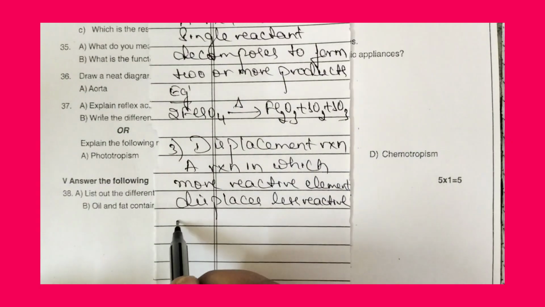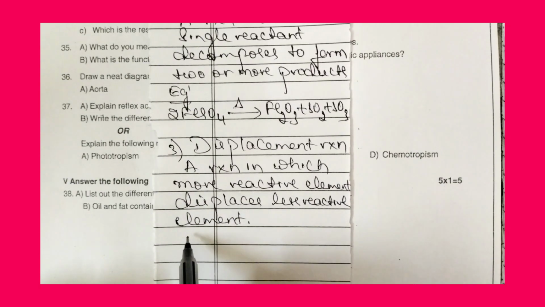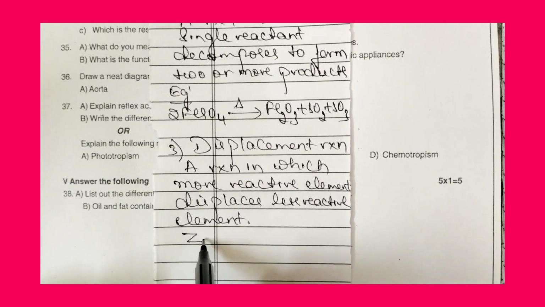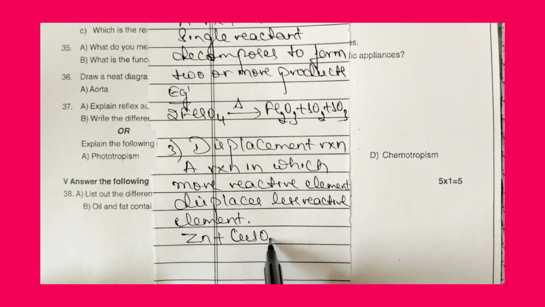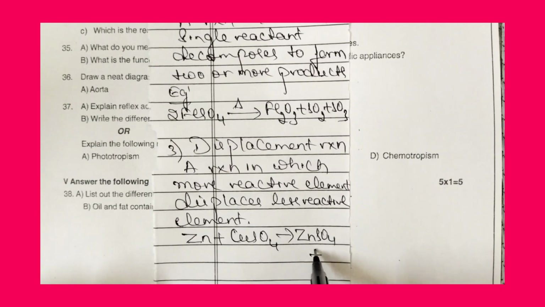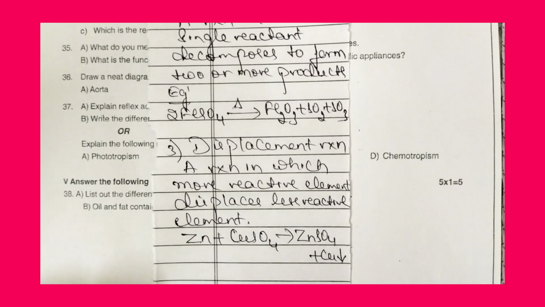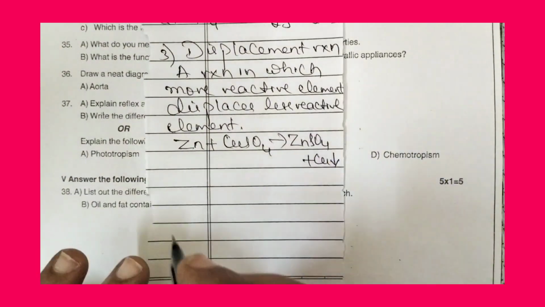So let us take an example. Zn plus CuSO4 give rise to ZnSO4 plus Cu deposited. So it is an example for displacement reaction.